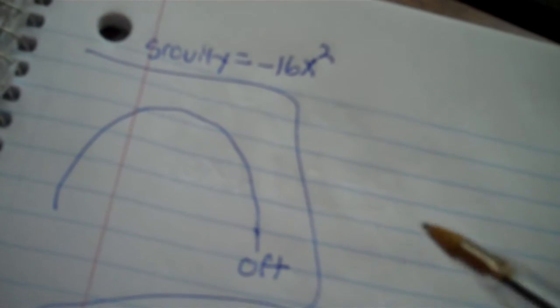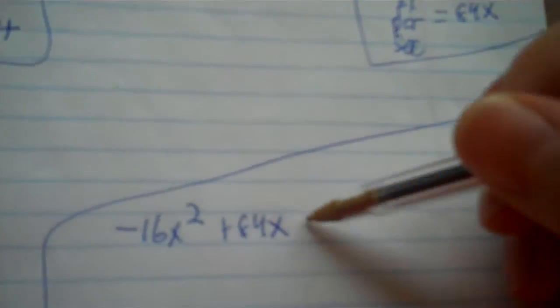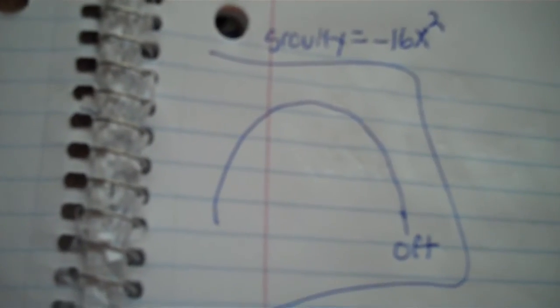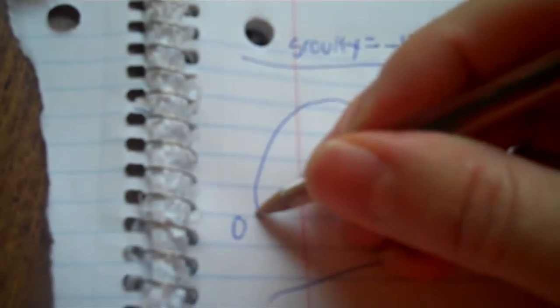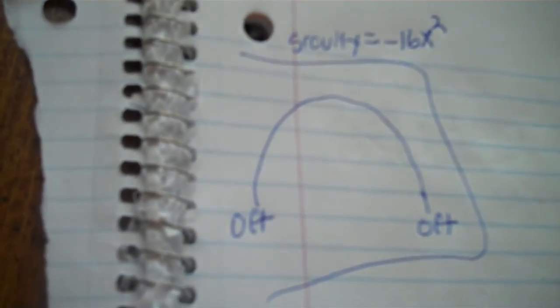Okay, so write your equation out. First off, you're going to have x to the second, negative 16x to the second. Then you're going to have your x, which is the 84x. Then constant. Well, you're not going to have a constant here because it starts, before the 84 feet per second, it starts at 0 feet. Okay?